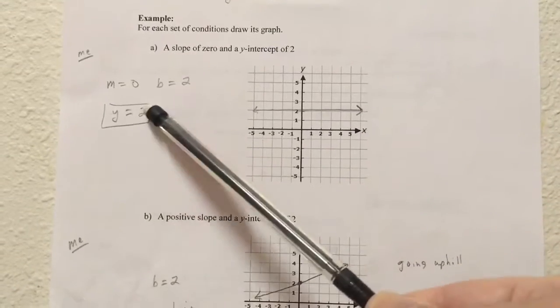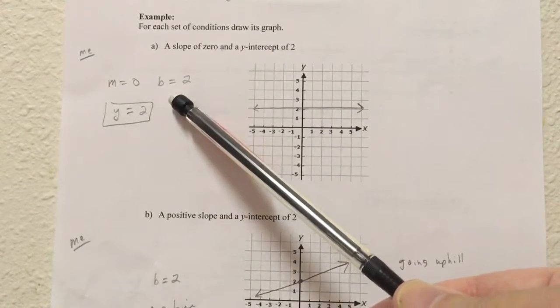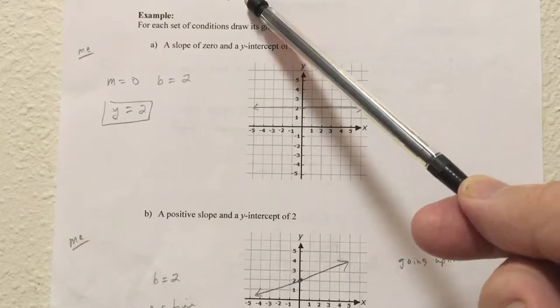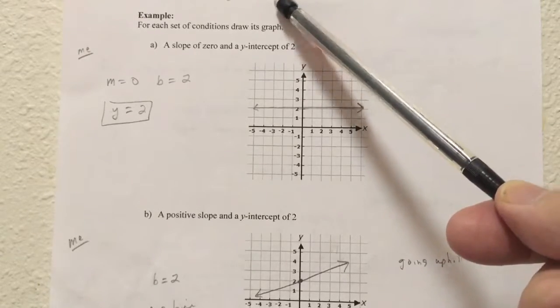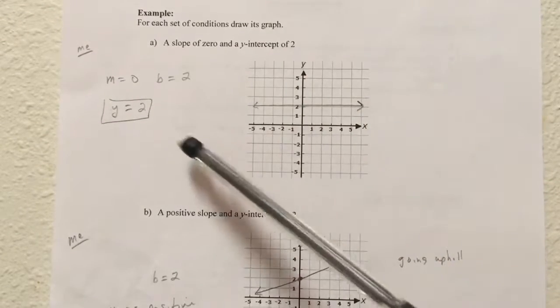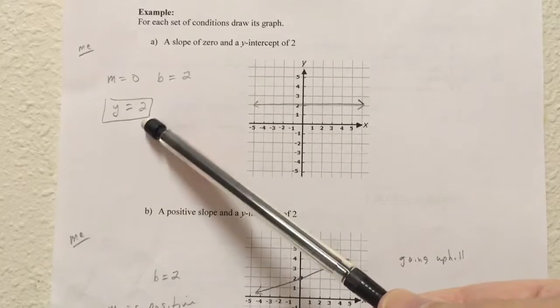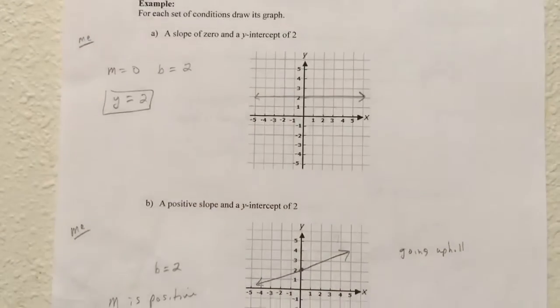So m is equal to 0, b is equal to 2 in this case. So when we put in 0 for m and 2 for b, we get the equation for this straight line. This horizontal line is y equals 2.